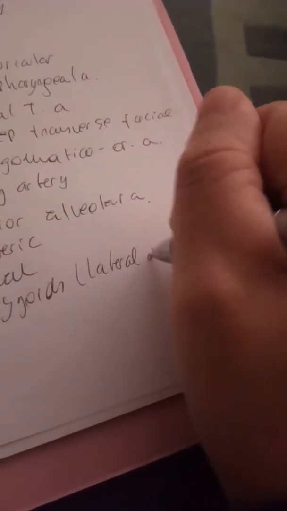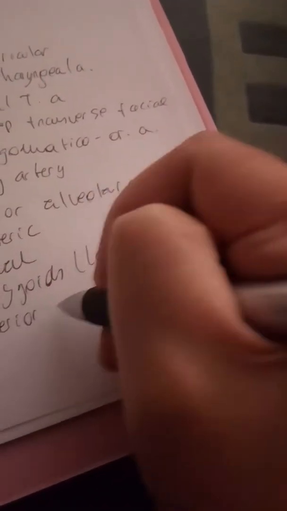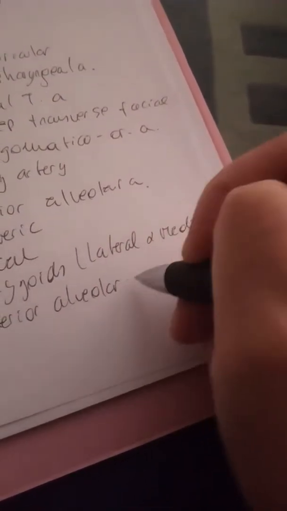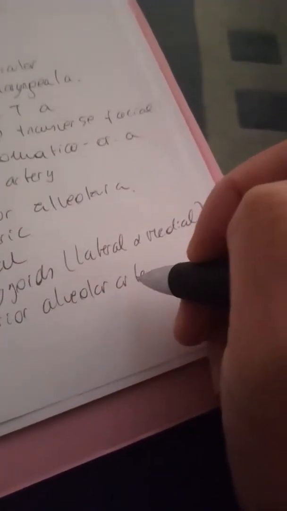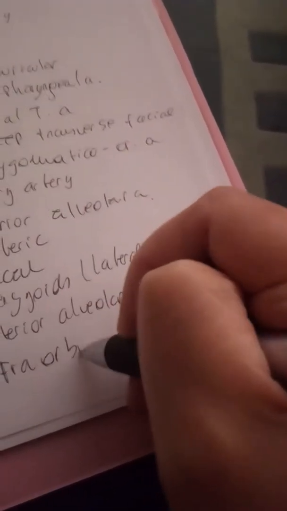These are supplying the muscles of mastication as well as the muscles of facial expression, lateral and medial. Posterior alveolar artery and infraorbital artery, which are part of the maxillary. That's the posterior part of the maxillary.